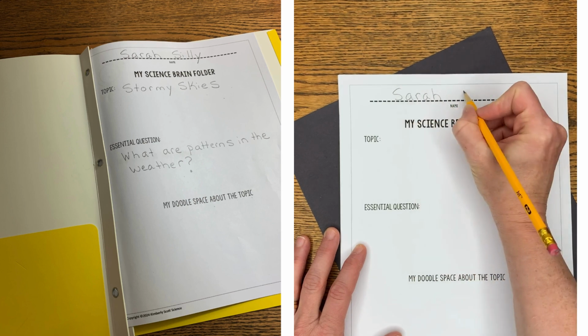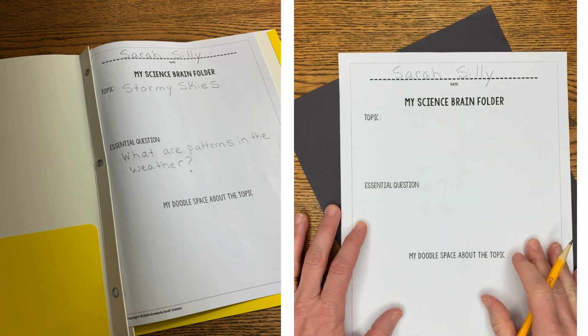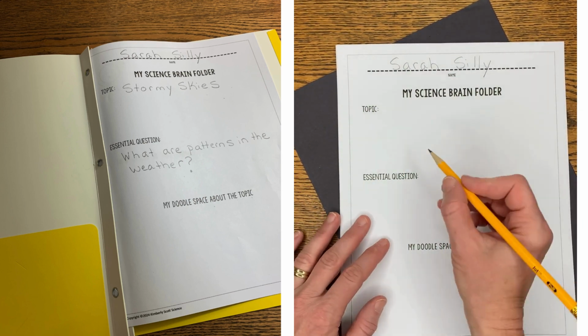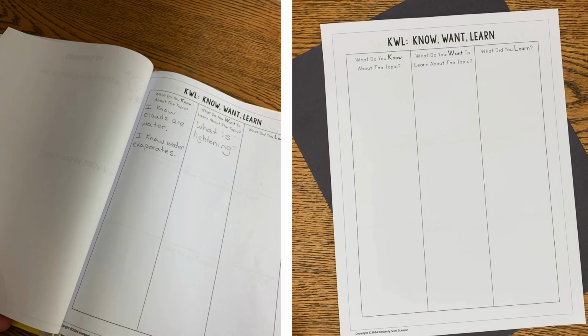And every product contains that. And it also has the digital form. So you could do paperless learning and make a digital notebook as well.